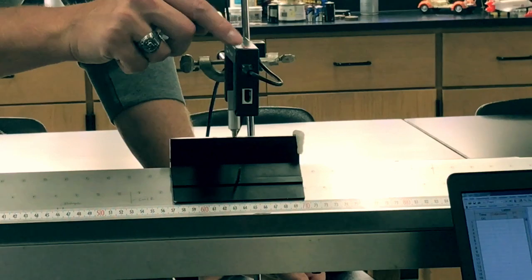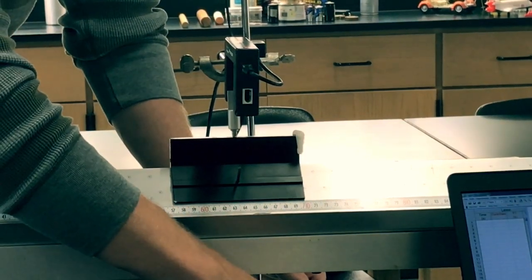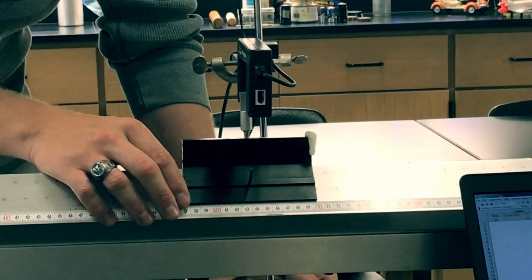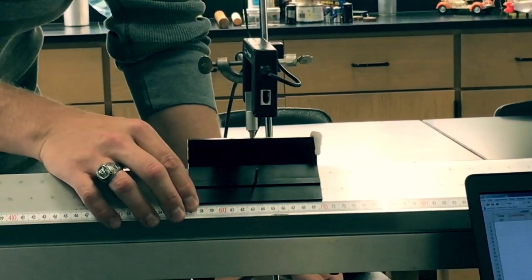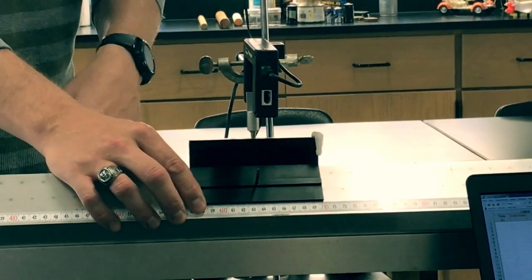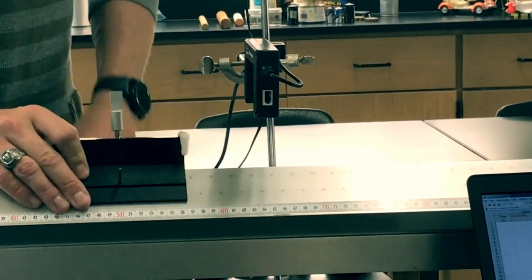I can barely see on the camera the LED is on. So what I'm going to do is back it off just a little bit until it turns off. Now the moment that this flag moves even closer, it's going to cause the LED to turn back on, and that's going to start the reading for the time at that position.